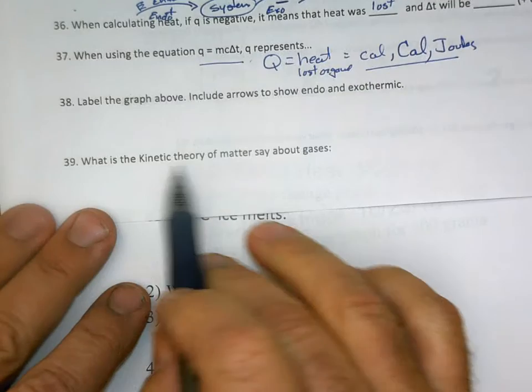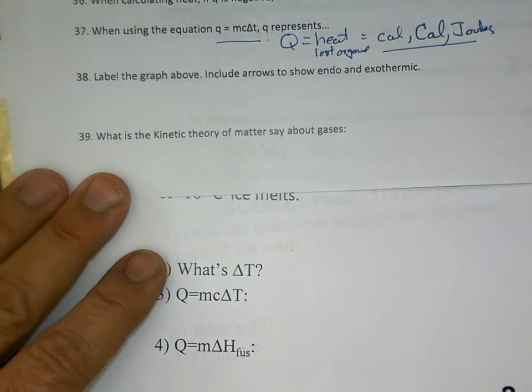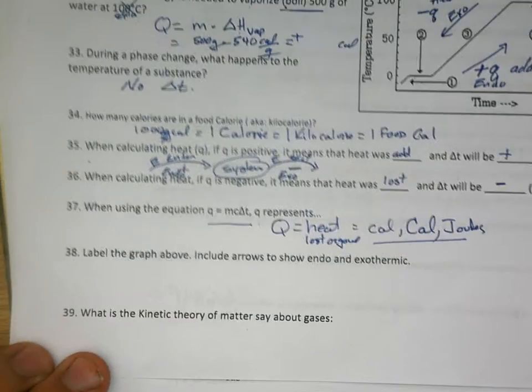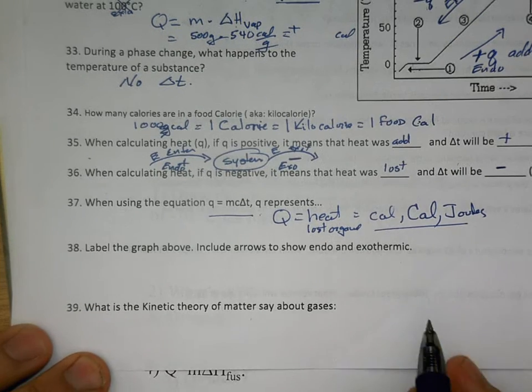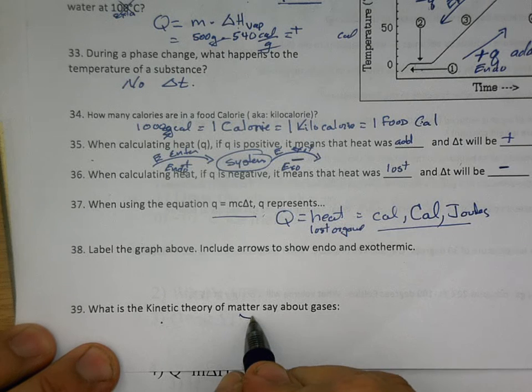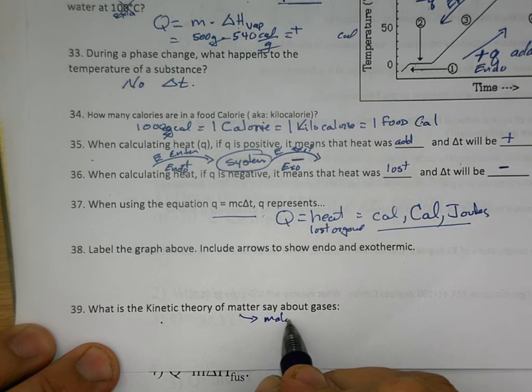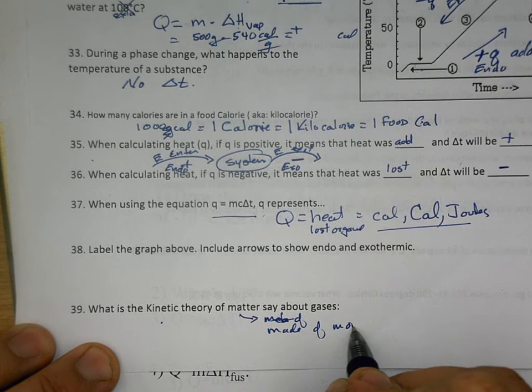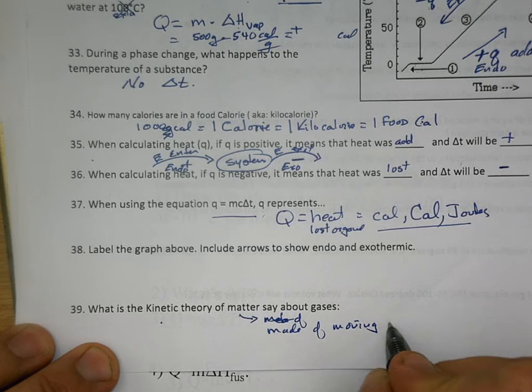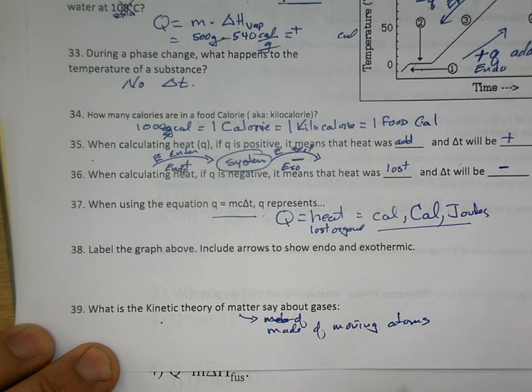What is the kinetic theory of matter? What does it say about gases? First off, it says matter is made of moving particles. We'll say moving atoms; they can even be molecules, but atoms is shorter.